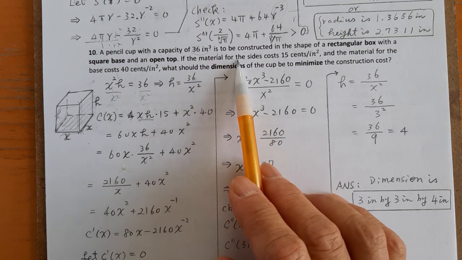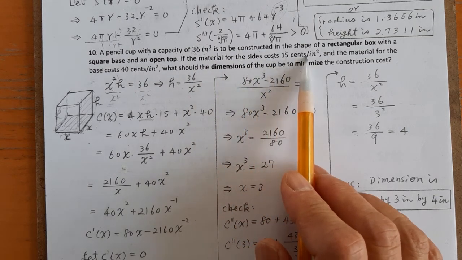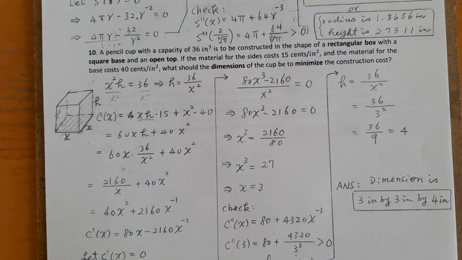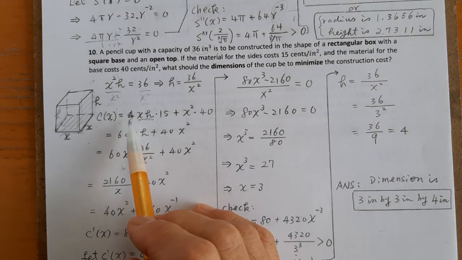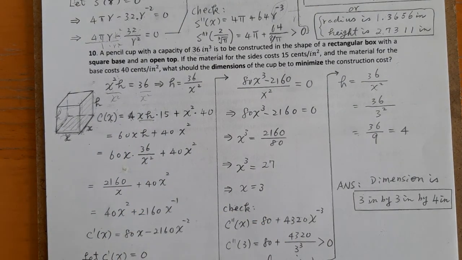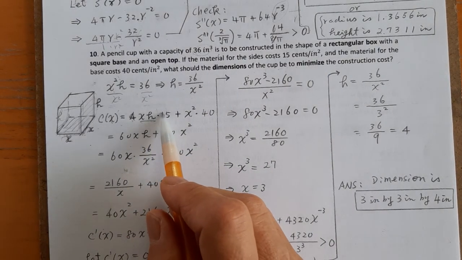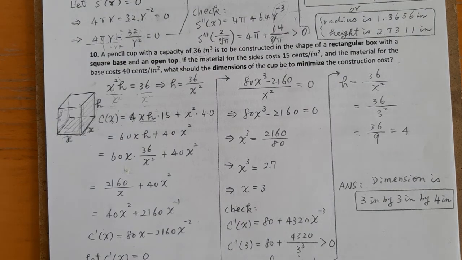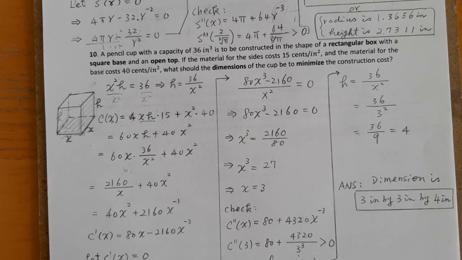The question says the cost for the sides is 15 cents per square inch. So this is the area for the four sides added together, 4xh, times 15 cents for each square inch. So that's the total number of cents to make the sides.